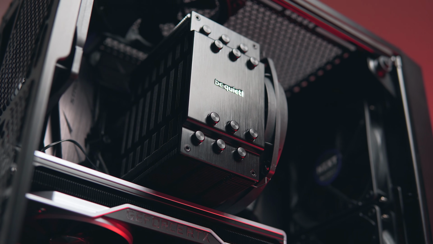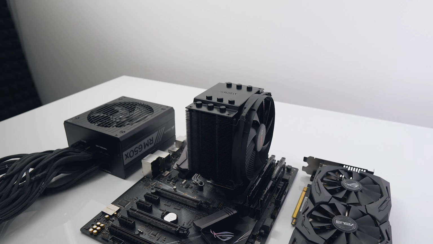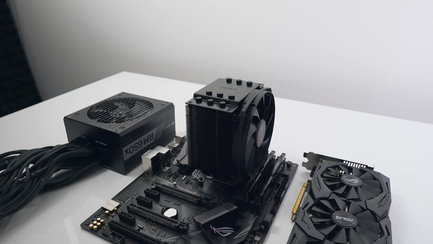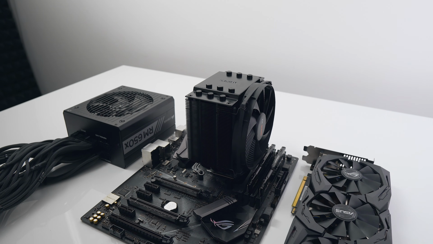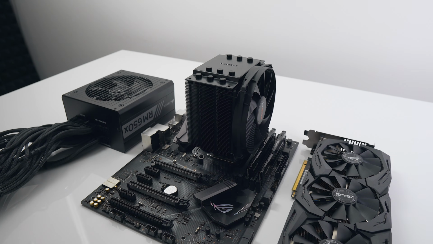I might as well introduce the test system here at this point as well, as we have made some changes moving into 2019. So here we've got the Ryzen 7 1700 underneath the Dark Rock 4 from Be Quiet, and the GPU that we're using is the GTX 1080 Strix from Asus.